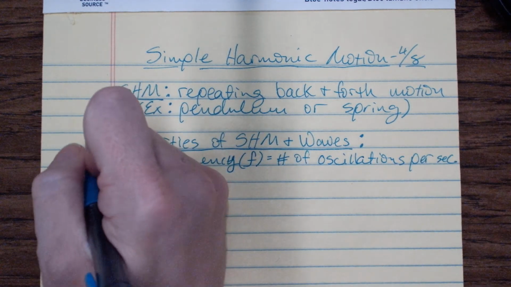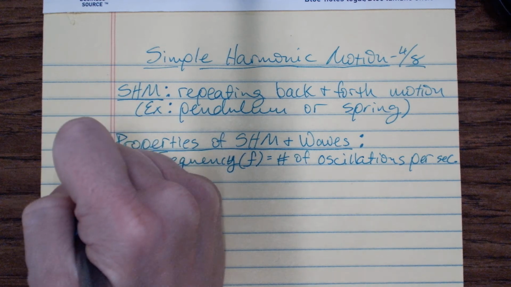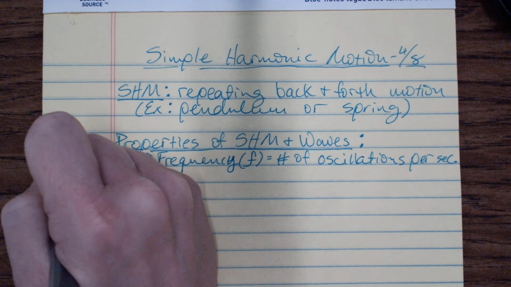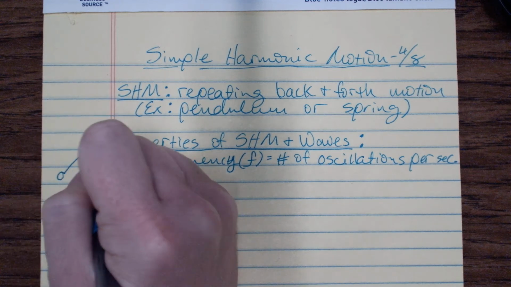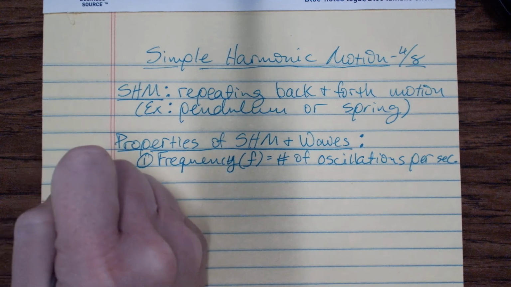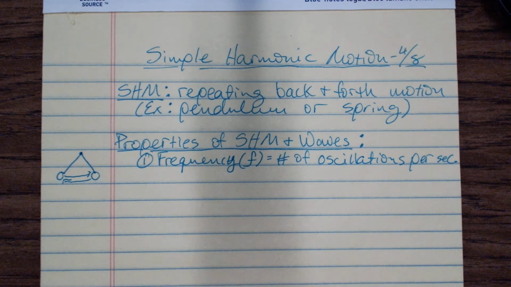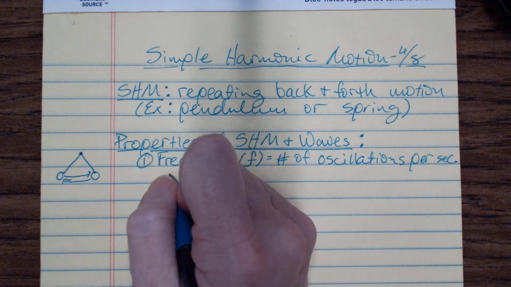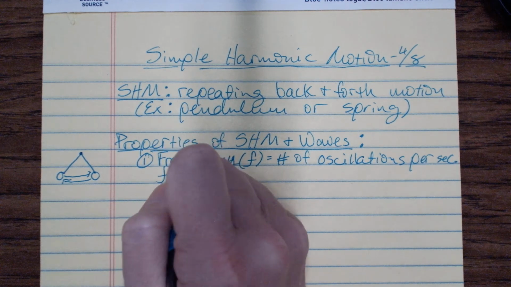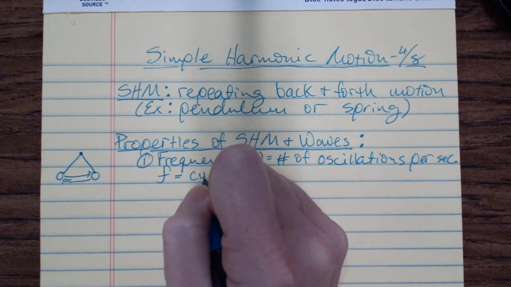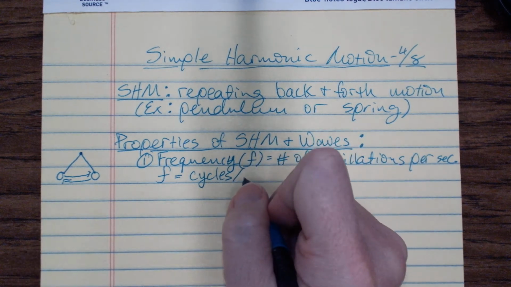So think of like if it were a pendulum, right? So pendulum, if it starts in the middle, it swings up one side and to the other side. And so one swing forward and then backward, that's one oscillation, okay? So we say that frequency is equal to the number of cycles, so one oscillation per second.